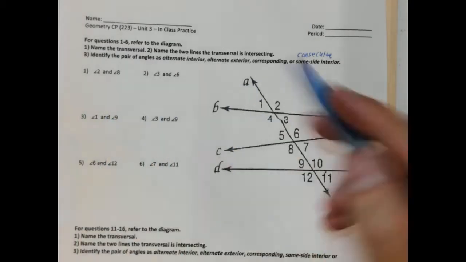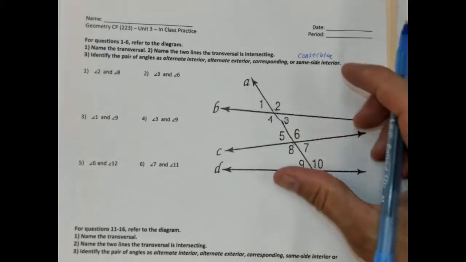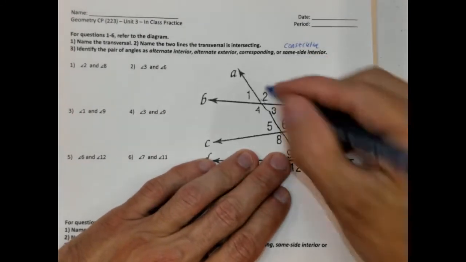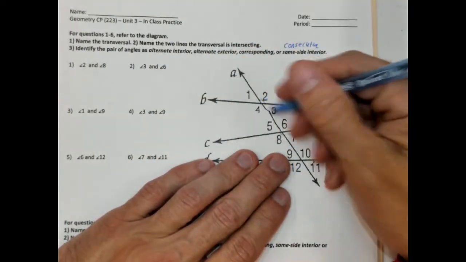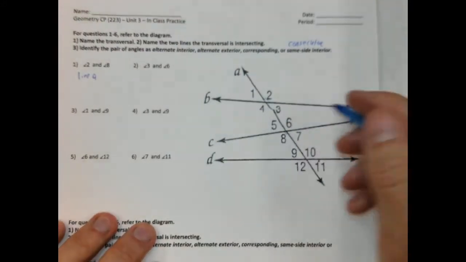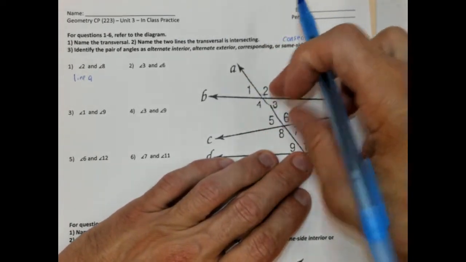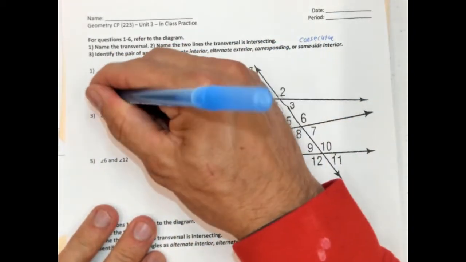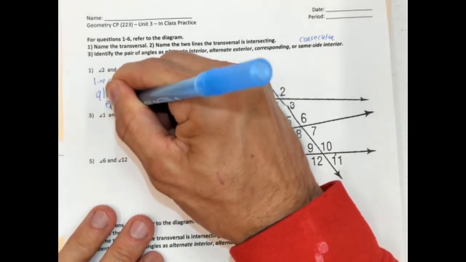We'll do the odds. So 2 and 8. 8 is here. 2 is here. You can go ahead and ignore this bottom line. That doesn't really matter at all. The first thing it's asking us is the transversal, which is this line. It's crossing these 2 lines, creating these angles. So the transversal is line A, which is actually going to be the same for all of these, believe it or not. And these are both on the outside, but they're on opposite sides of the transversal. Therefore, they are alternate exterior.